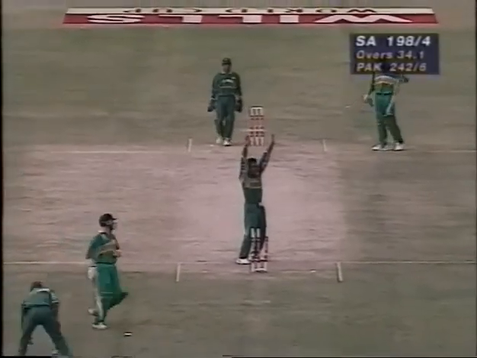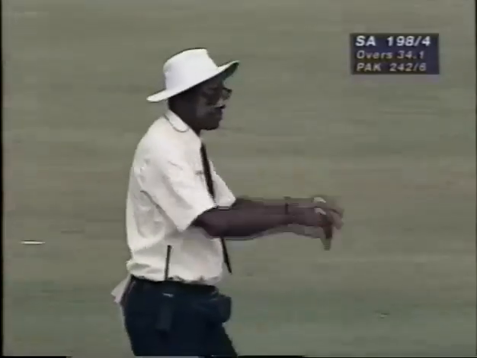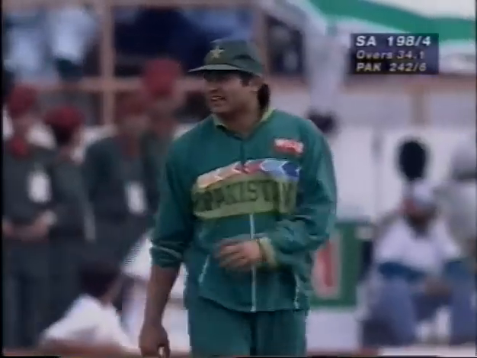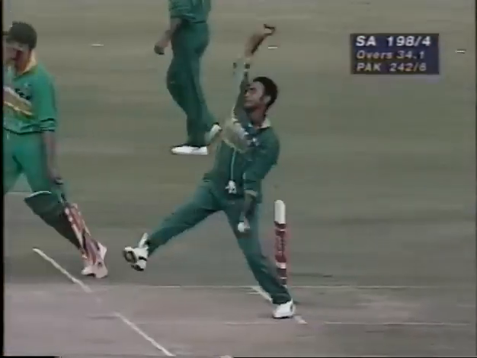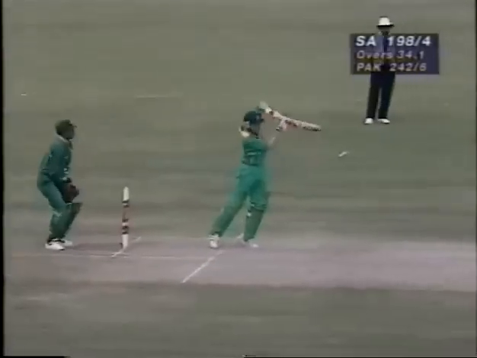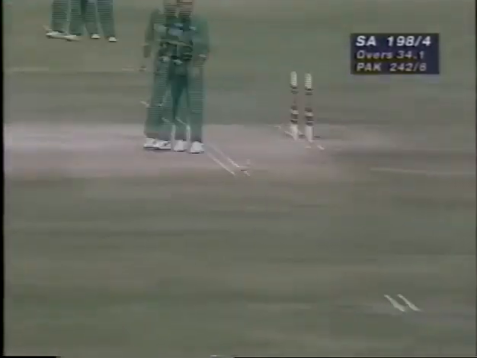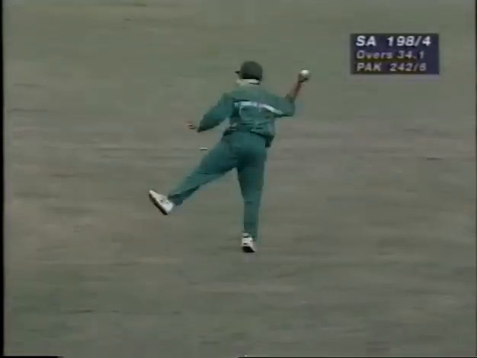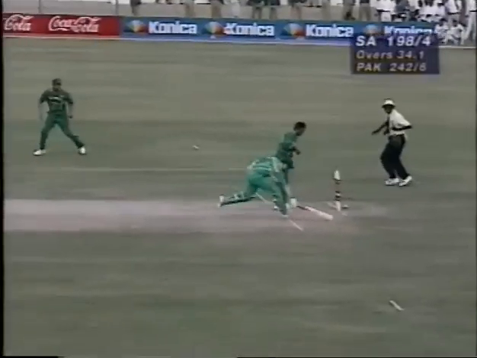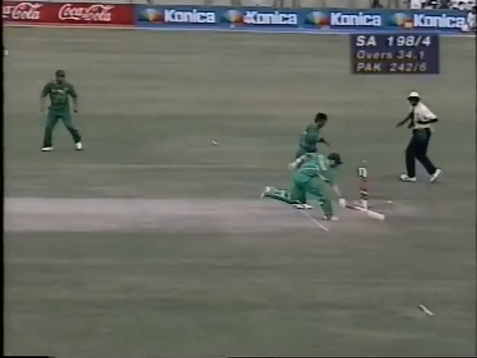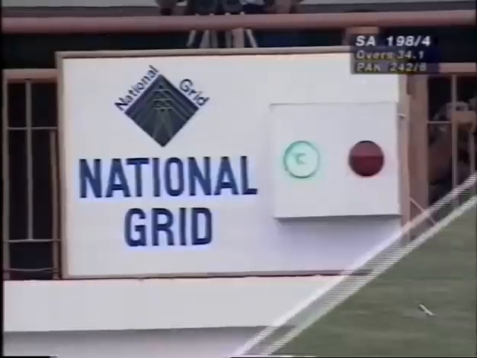And there is an appeal for a run out. It's going to be close. A good throw by Mushtaq. Picks up, and he throws the wickets down. A super bit of fielding, actually picking it up one-handed and hitting the stumps direct. It was tight. You always felt that the batsman was possibly just going to get in, but with direct hits, it's amazing how close the run-outs are. Yes, he's in. Smart bit of fielding.